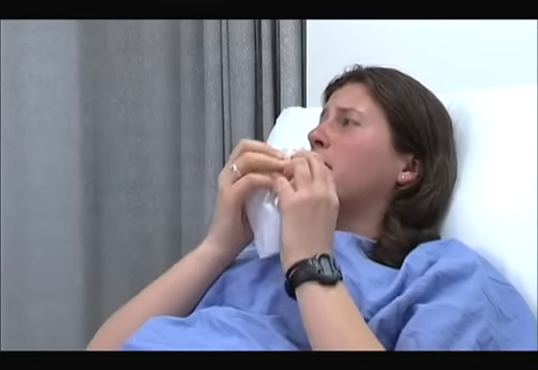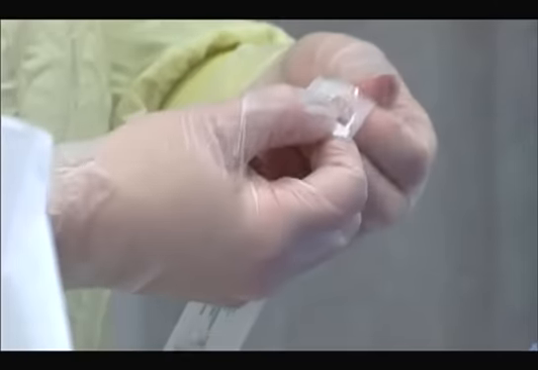Okay, Melanie, we're going to now, actually I just want to do a check with your nose. And I'm going to have you just wipe, if you can, your nose and see if you can remove all the secretions. Yeah. The patient's nasal passages should be clear of mucus prior to the insertion of the swab.